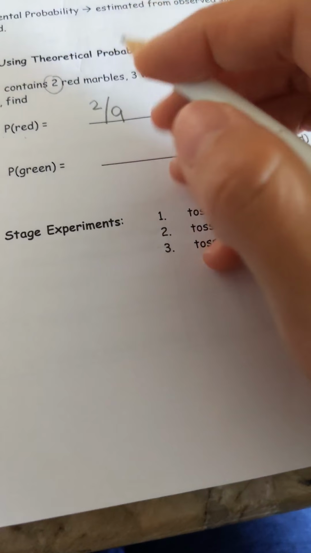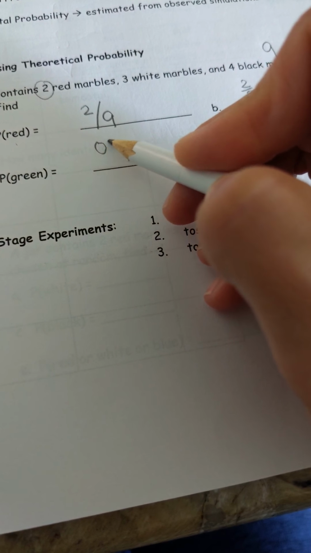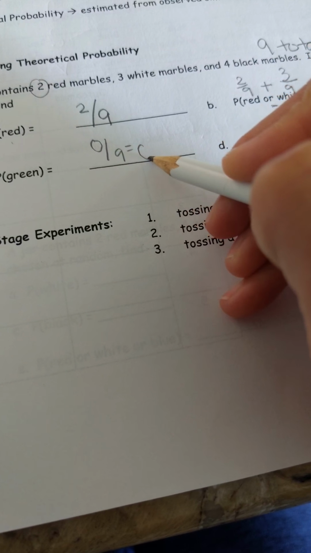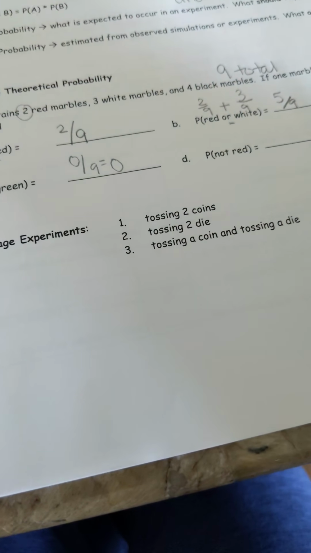All right, probability of green. How many green marbles are there? None. 0 out of 9. So that probability is 0. It's impossible to get a green marble.